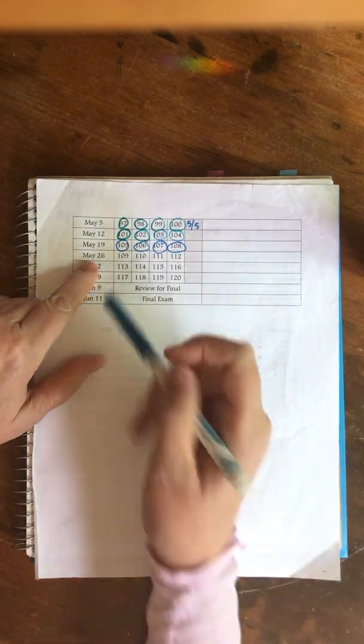Saxon Algebra 1/2, Lesson 109. Caleb, we are making fantastic progress. We're getting close to the end of the year. Let me show you. Today is May 19th.